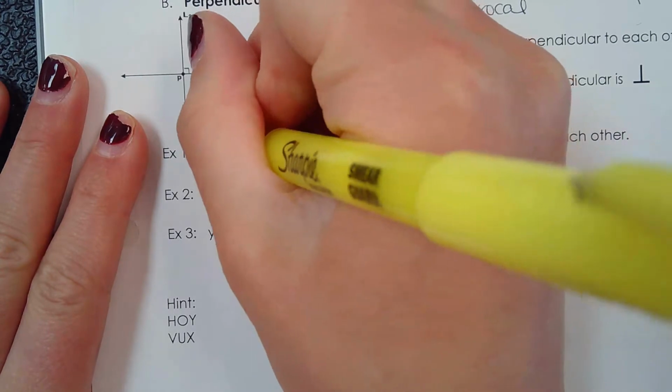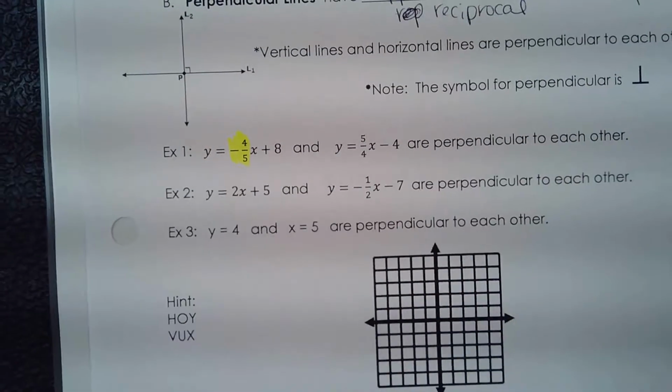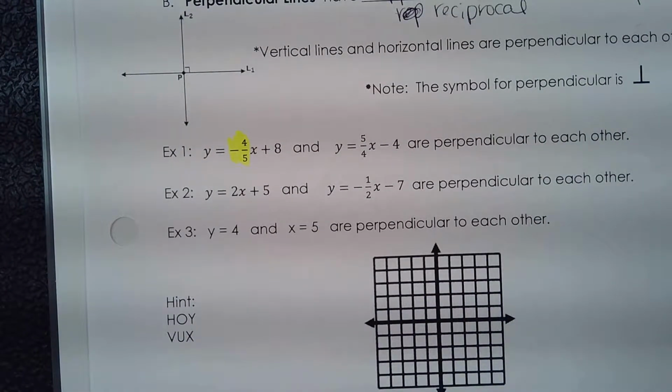Wait, I got a question. What's up? It says negative 4/5. That means the 4 is negative or the 5 is negative? We always take it with the top, so you go down 4, right up.